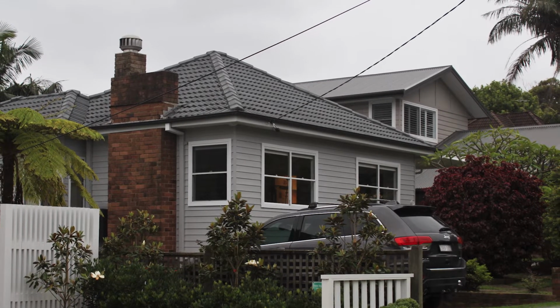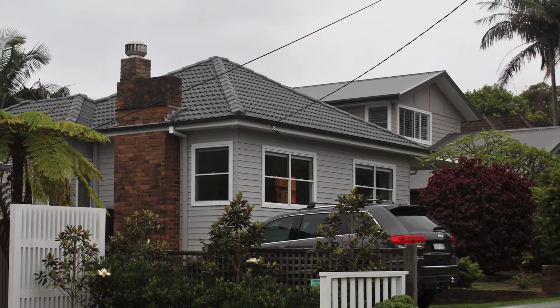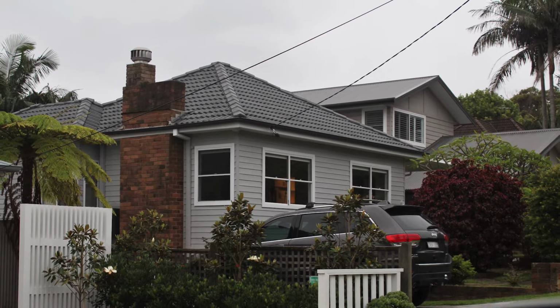So they usually have a long veranda that might wrap around the building, and then the roof isn't as steep as it is on a Federation home.